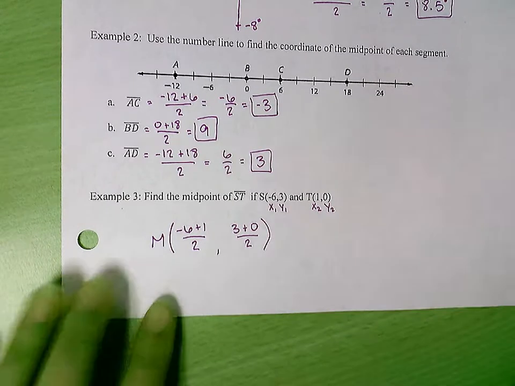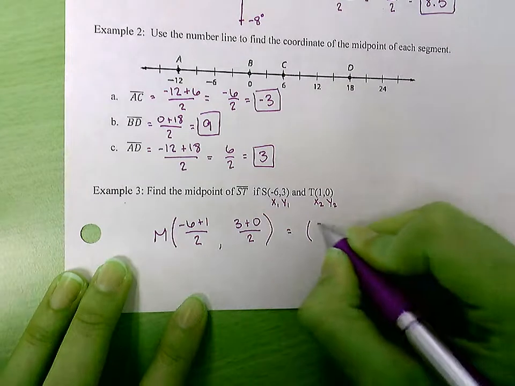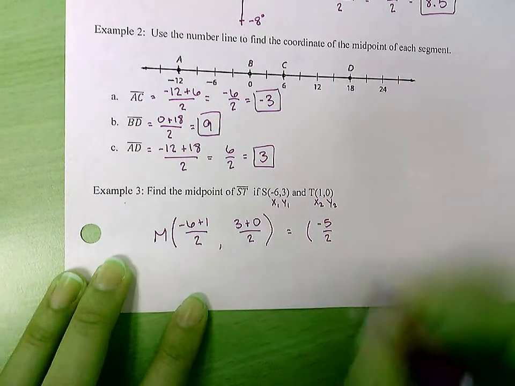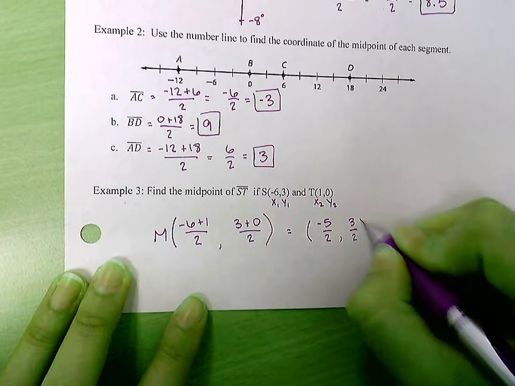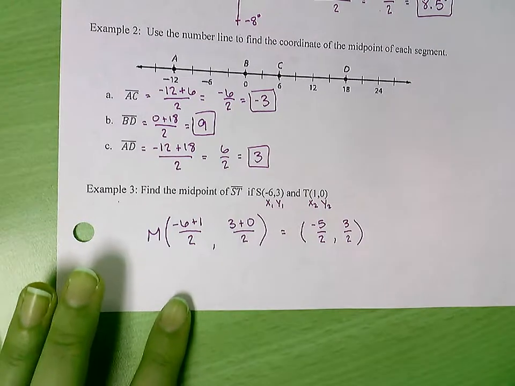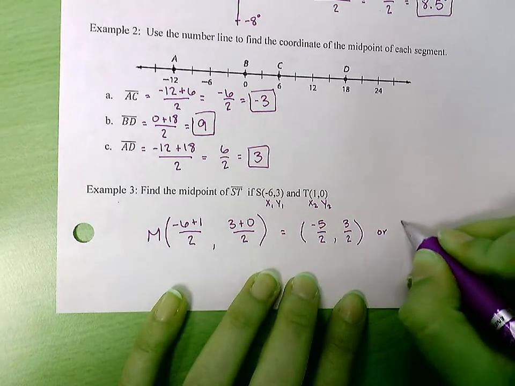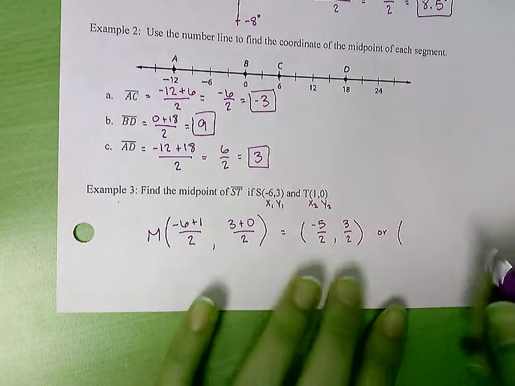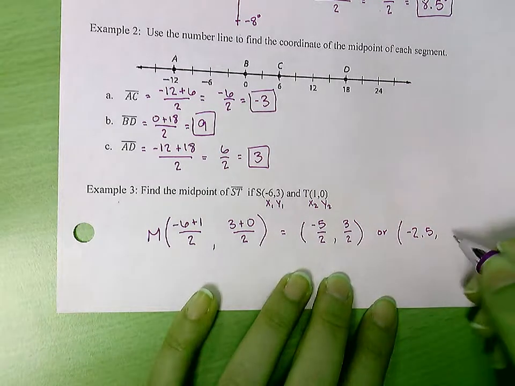From here, I just need to simplify. So I have negative 6 plus 1 is negative 5 over 2. Then I have 3 over 2, and I can leave it as a fraction like that. Or if you want to put it into decimal form, you can, and you will get negative 2.5 and 1.5.